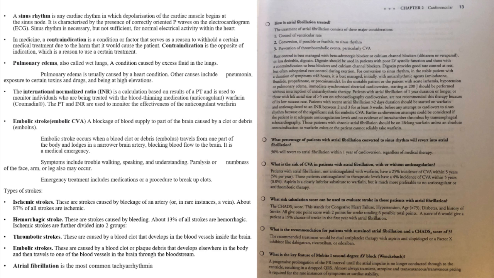What is the recommendation for patients with sustained atrial fibrillation and a CHA2 score of 3? Okay, sustained. So consistent atrial fibrillation. The recommended treatment would be dual antiplatelet therapy with aspirin. Actually, hold up.